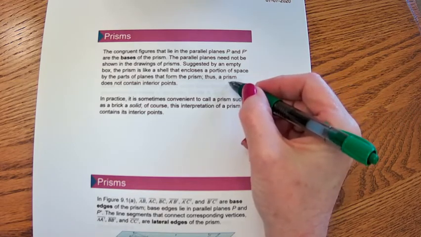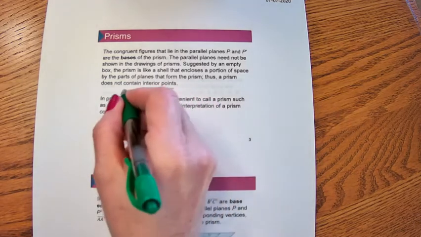The prism does not contain any interior points. We think of it like an empty shoebox. So we're not really including the points on the interior. Now there are times when they'll say that you've got a brick, so that would be filled in, or a wooden block in the shape of a cone, that would be filled in. So if the problem says all the points on the interior are included, well, then you include them. But typically they're not included.